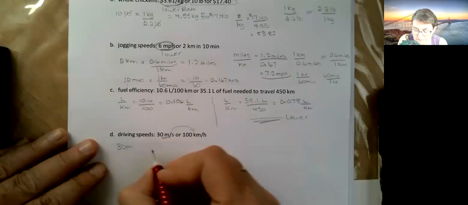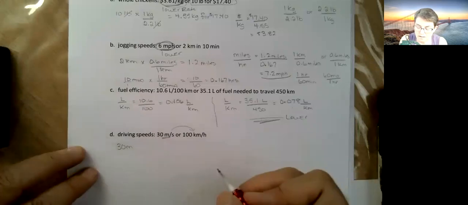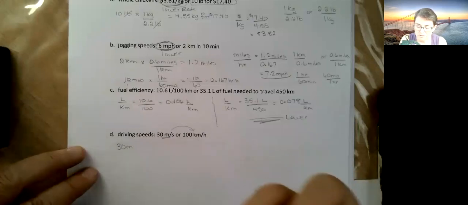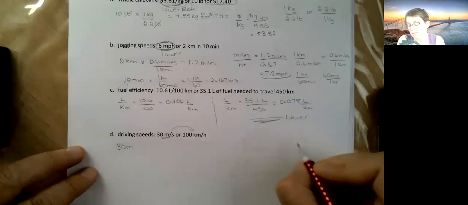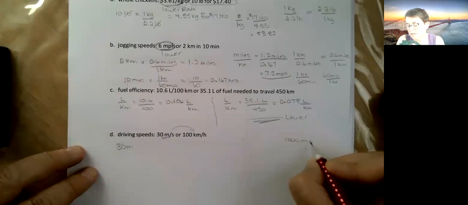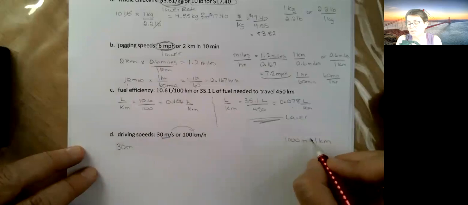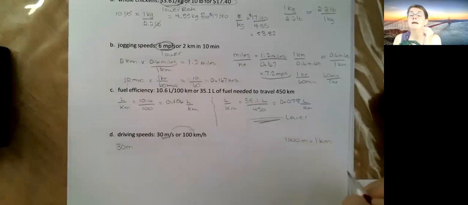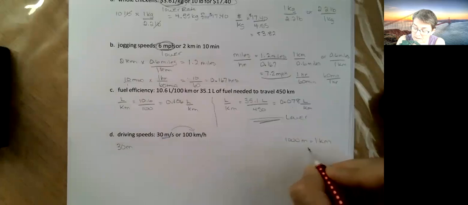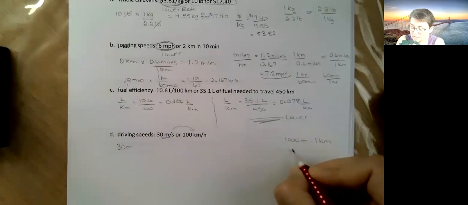All right, so 30 meters. And we're going to go for kilometers. So there are 1,000 meters equal to 1 kilometer. And I don't even have to put the funky little dot on top because that is by definition an exact amount. It's not about that many. No, it's exactly 1,000 meters in 1 kilometer. So that gives me the two conversion factors.